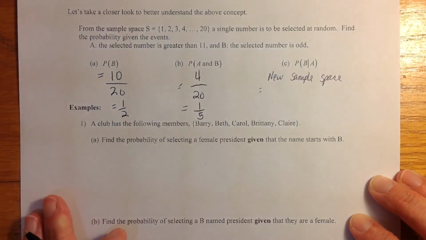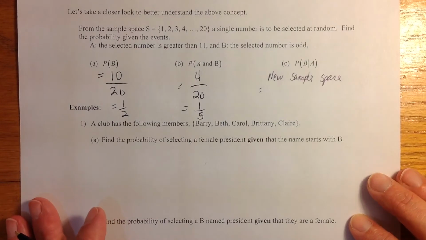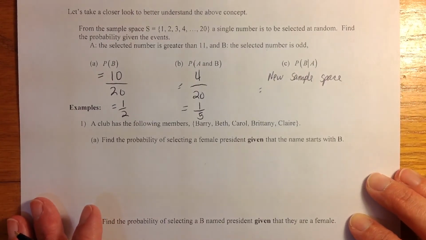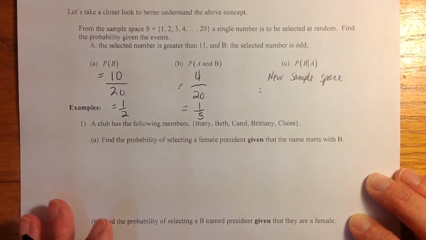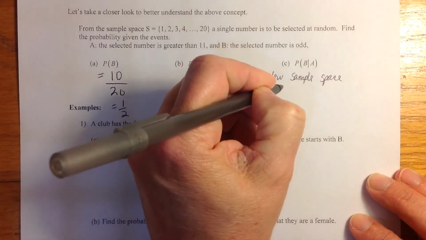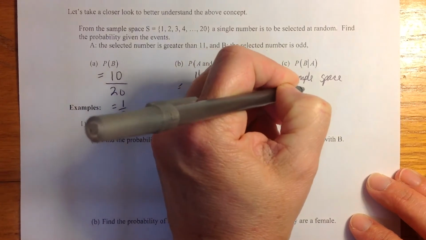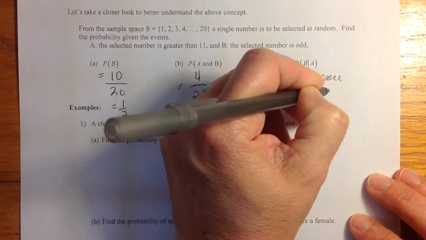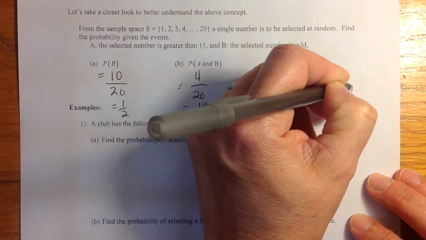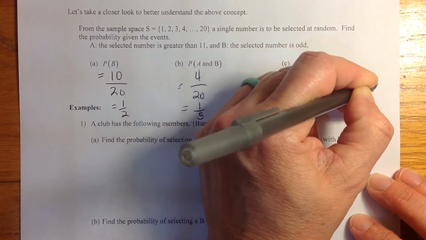The new sample space has to be those numbers that satisfy A. So the only numbers that we can now have in our sample space are those greater than 11. So 12, 13, 14, 15, 16, 17, 18, 19, and 20.